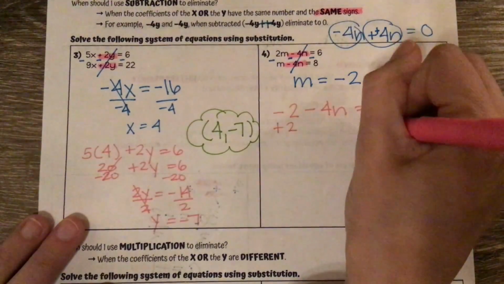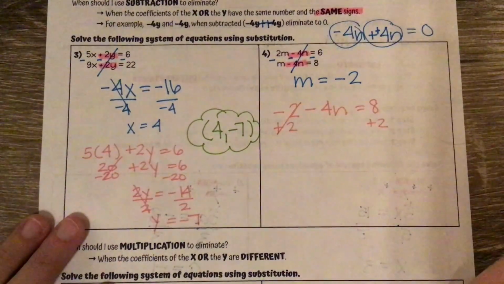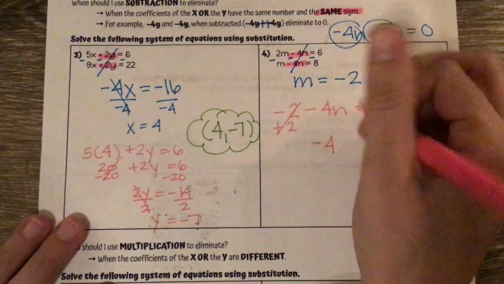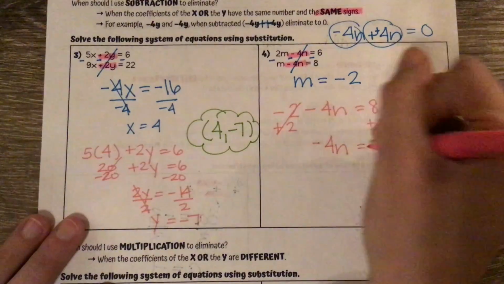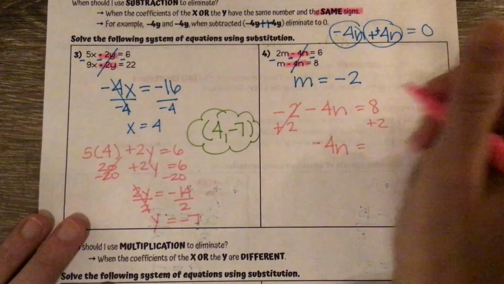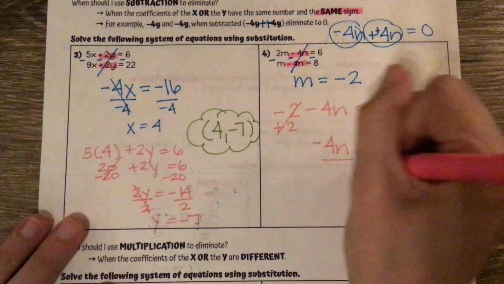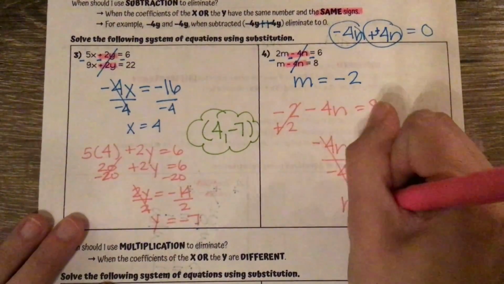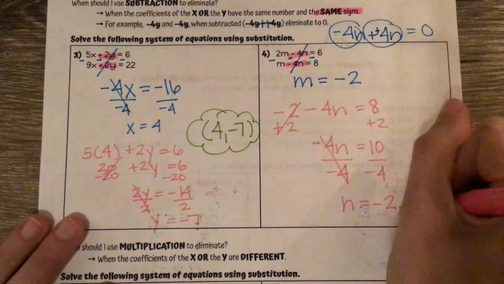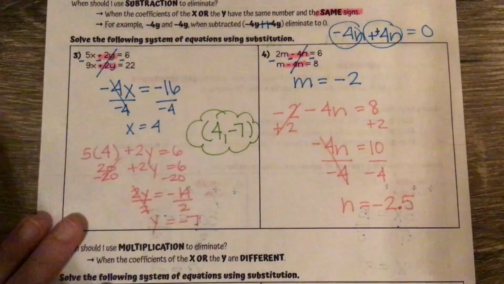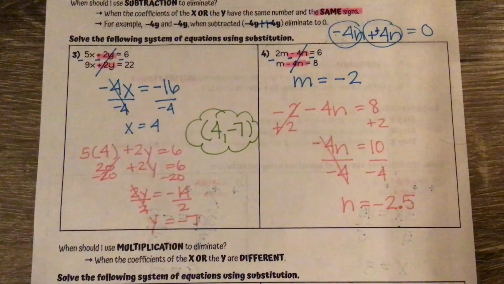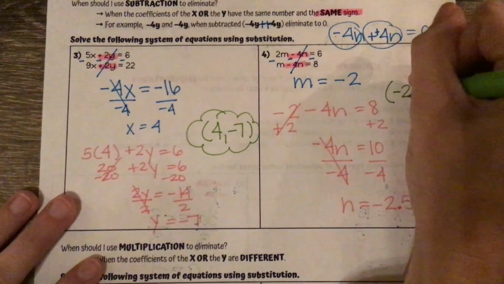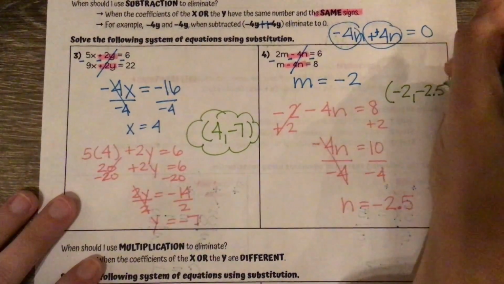Add 2 to eliminate. I get negative 4n equals 10. Divide by negative 4, and I get n equals negative 2.5. So our ordered pair, alphabetically, is negative 2, negative 2.5.